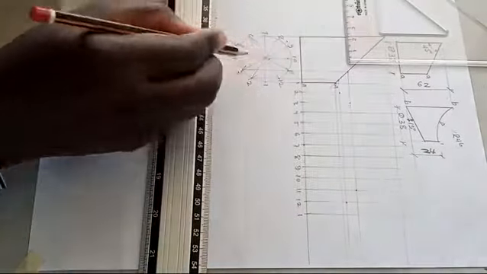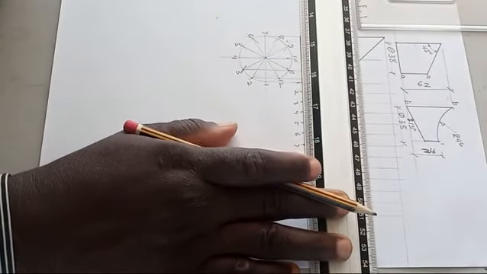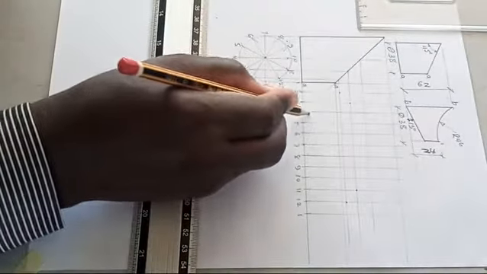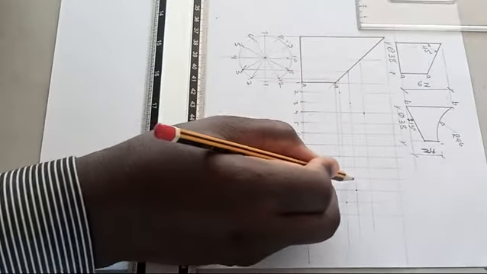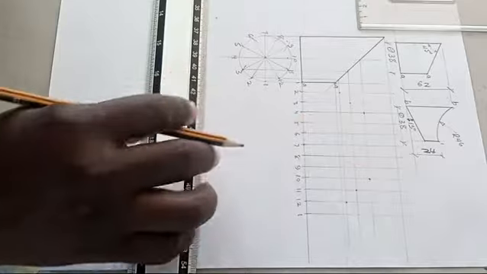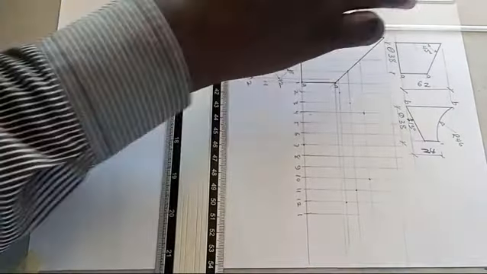Now the next one is 10 and 4. The line is there already. 10 and 4. So this is 4. It is meeting 4 here, and 10 is meeting 10 here. The next one is 5 and 9.